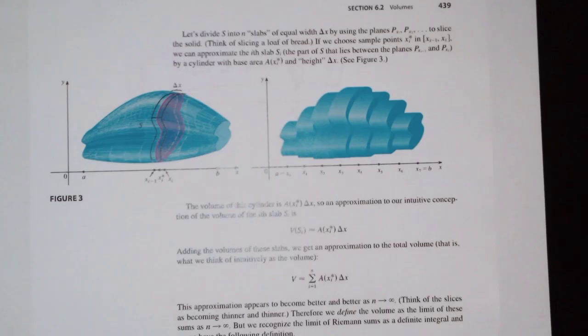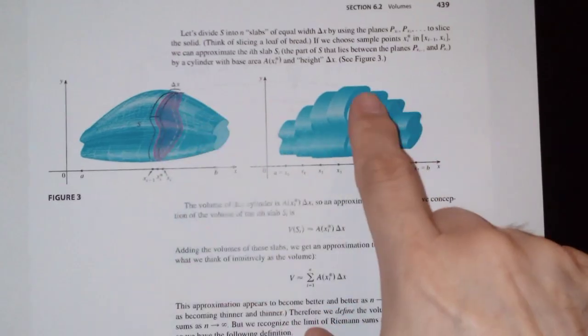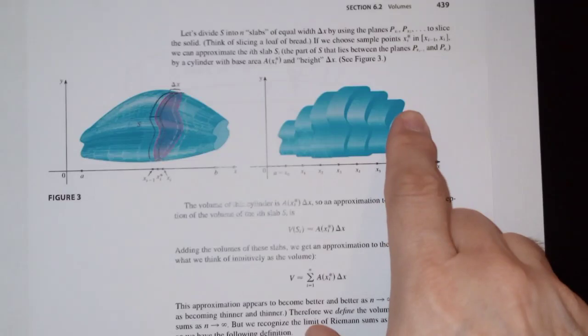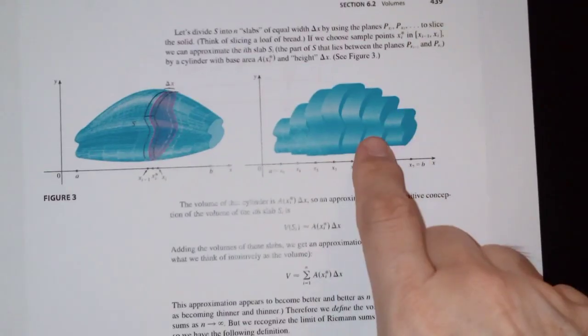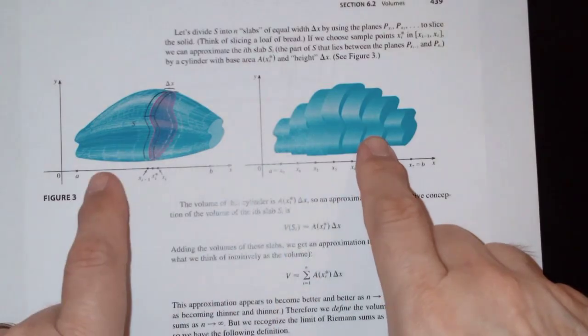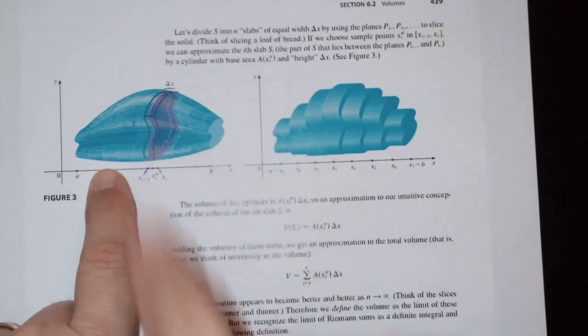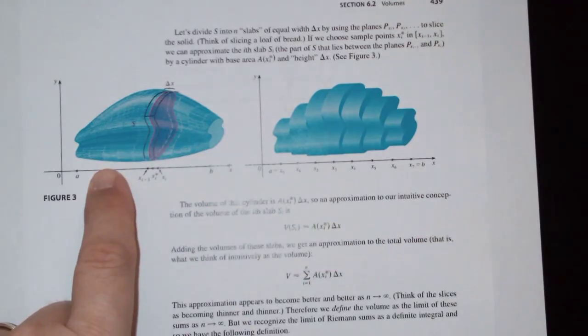That's not a very good approximation of the size of my loaf of bread, is it? I lost some stuff because clearly this is curved here and this is kind of jumpy. How could I get this to be a closer measurement of this? What could I do to my slices to make this look more like this? I could make more, make them smaller, make them thinner, right?